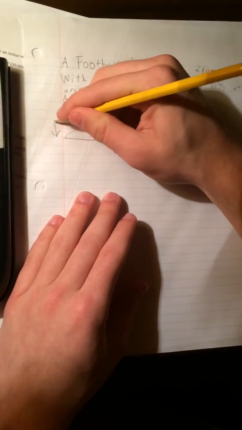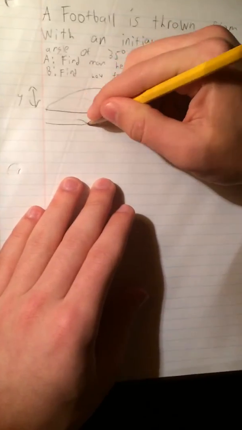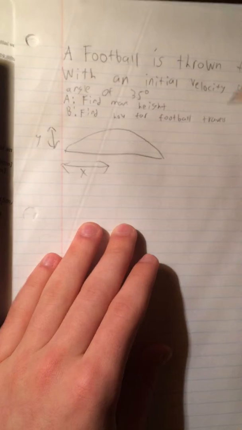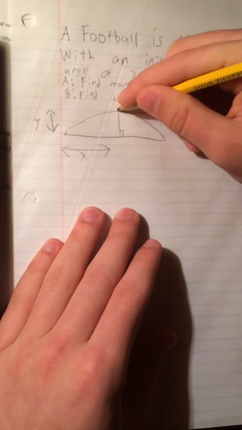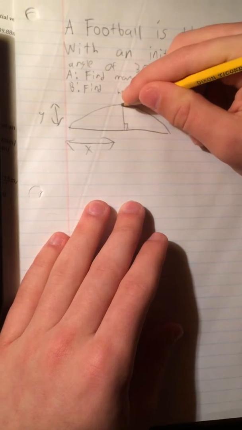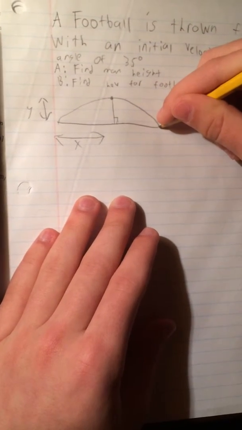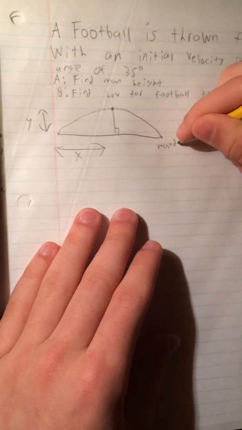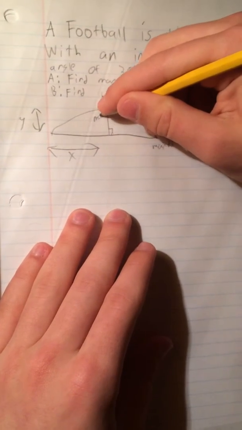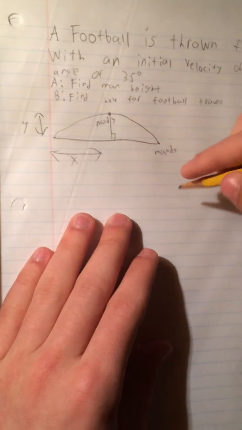Here we have y going up and down, and here is x. Excuse my awful drawing skills. Right here we will draw where the max height will be, and label that. Over here is where we're trying to find how far the football went. We can write out max d of x and max d of y.